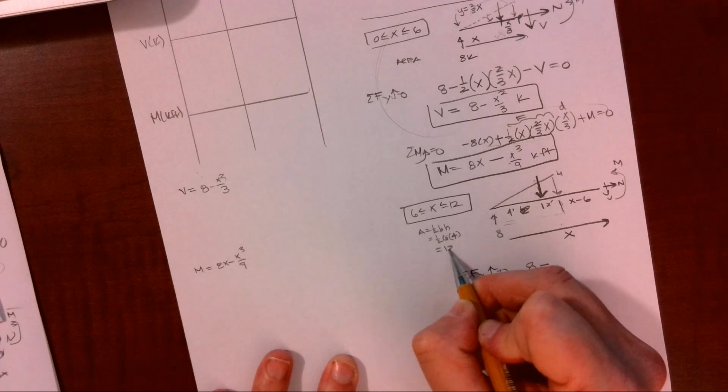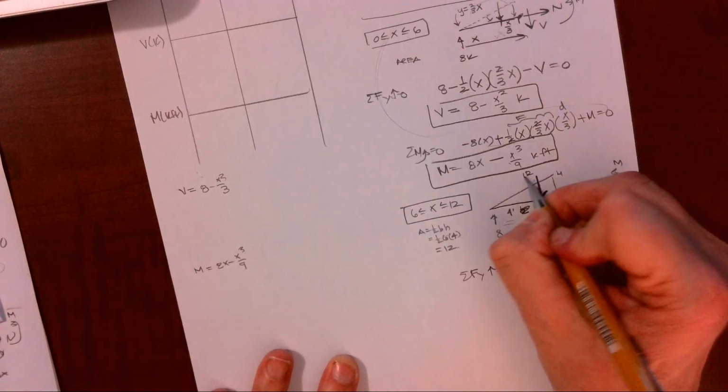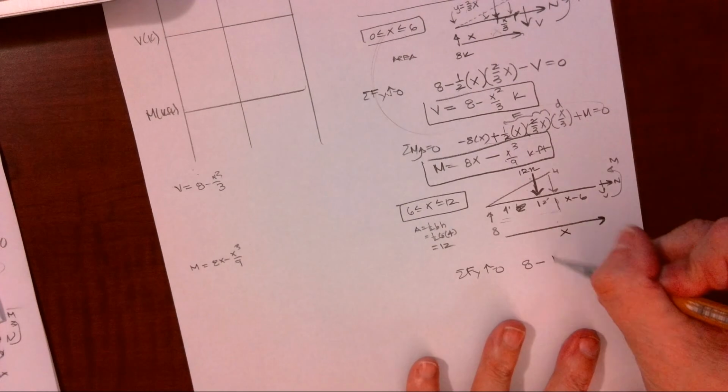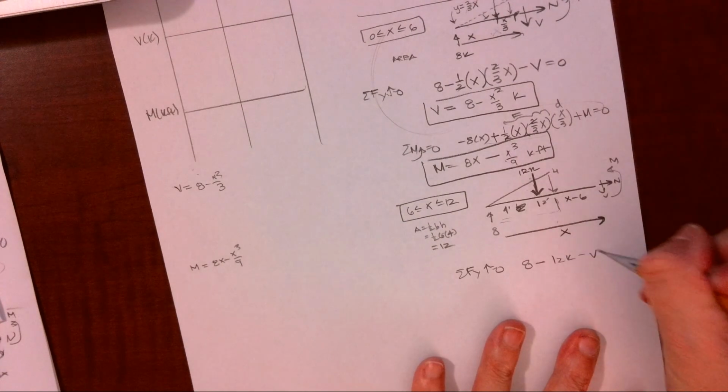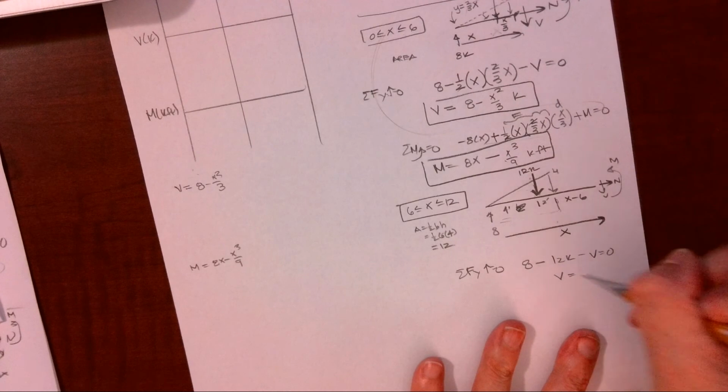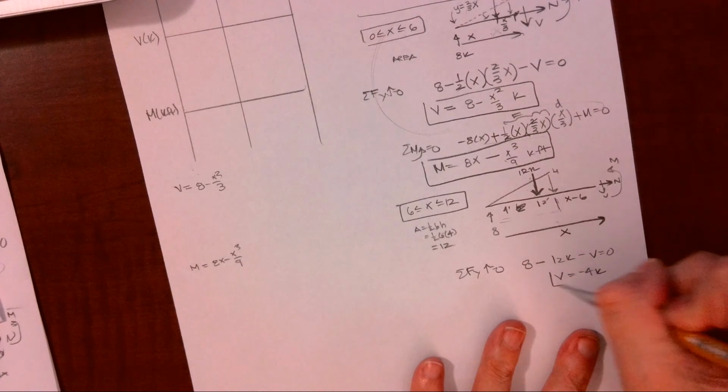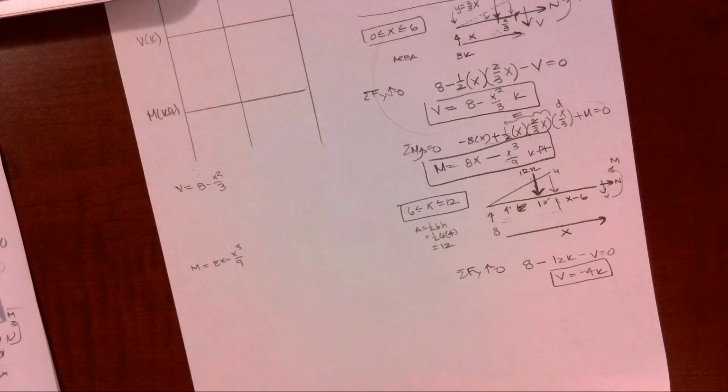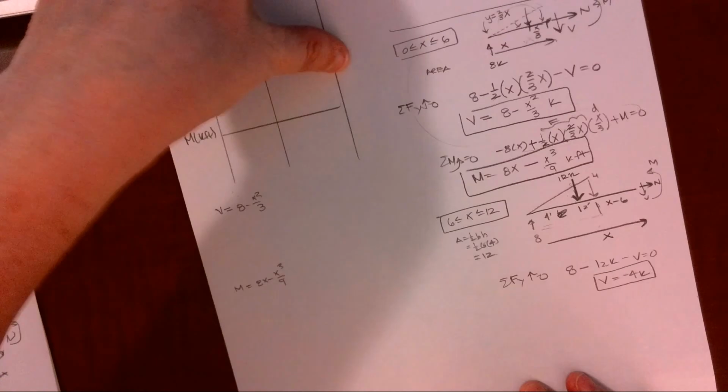12. So 12 kips minus 12 kips minus V equals 0. So my shear equals -4 kips. So it's a constant. It doesn't matter where I am between 6 and 12 feet. We are going to have -4 kips.